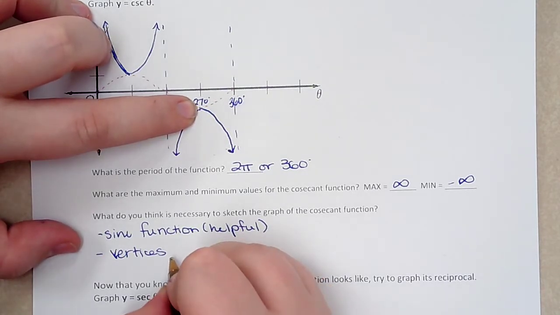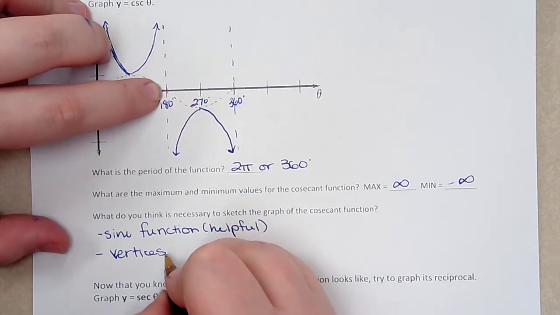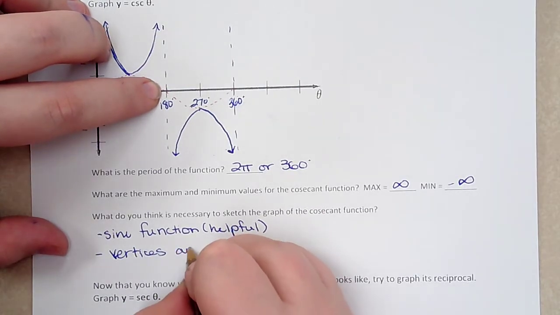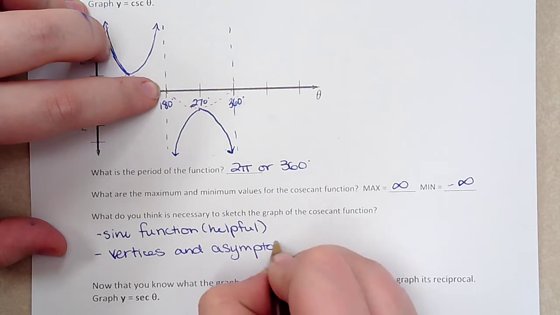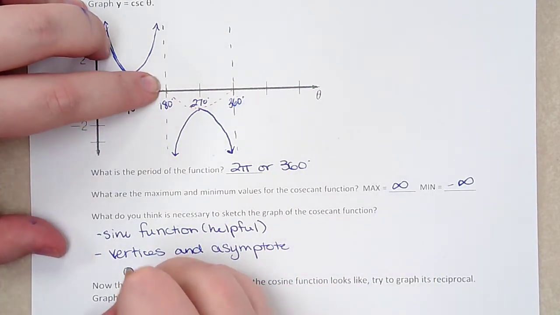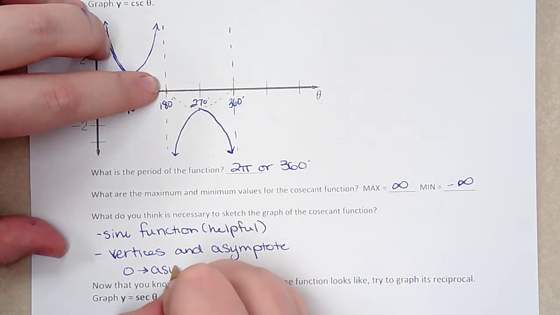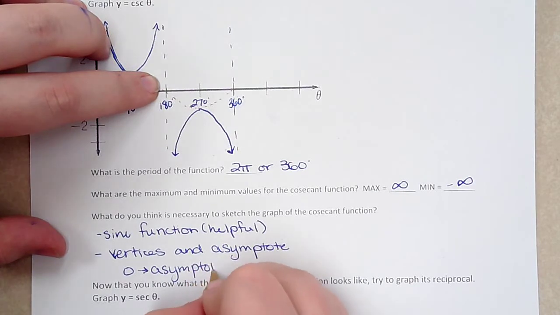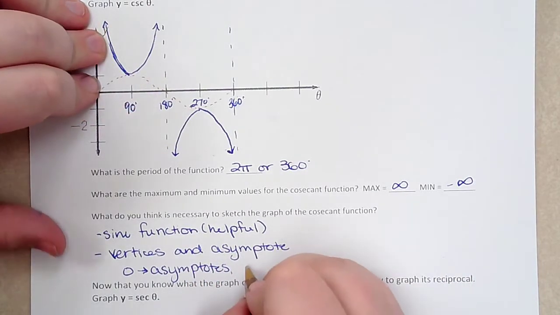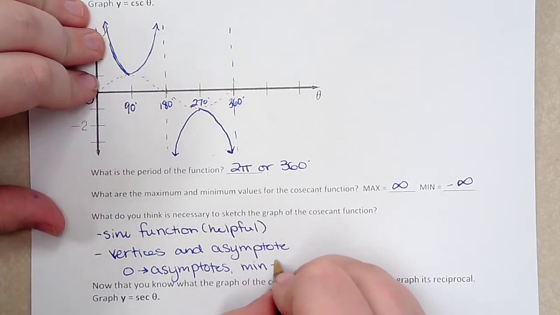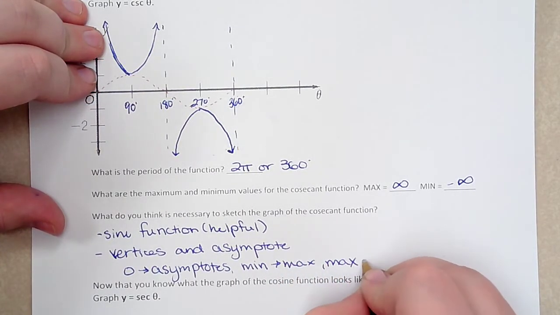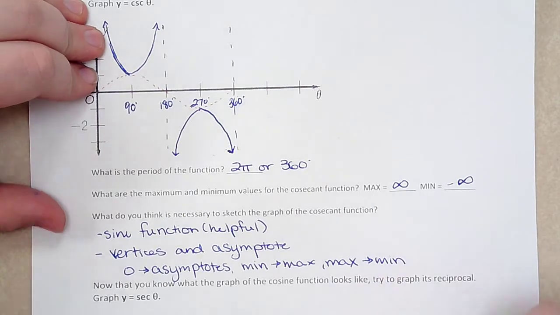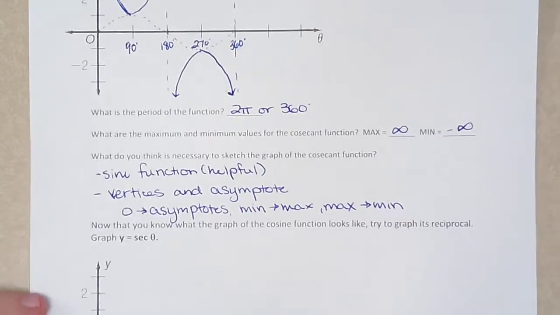So the vertices are going to be helpful. Anything that's a 0 then is going to be an asymptote. Asymptote. And you can write that if you want. So zeros become asymptotes. And then I just said that the mins are going to become maxes, and maxes are going to become mins because, math turns everything on its head, right? So having each of those pieces is going to help us.